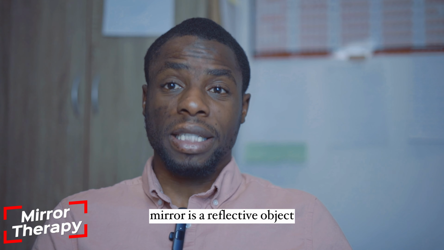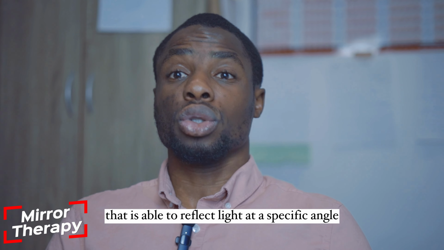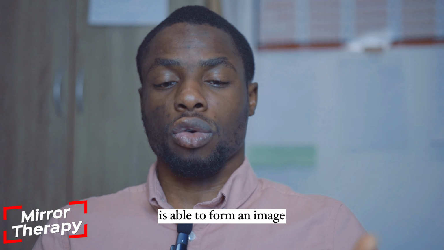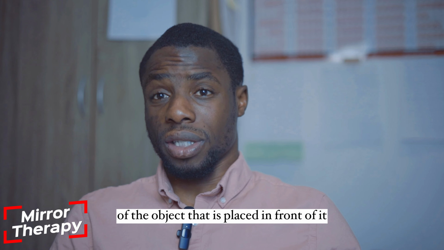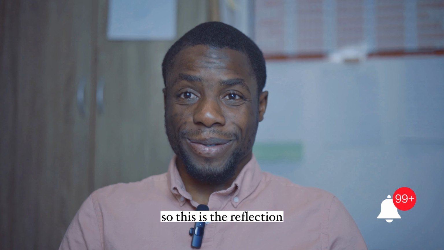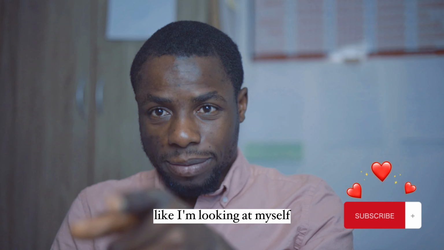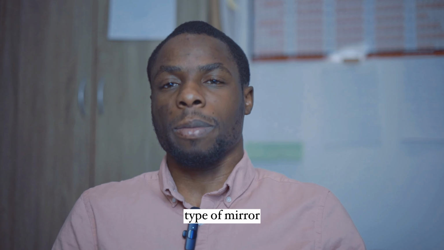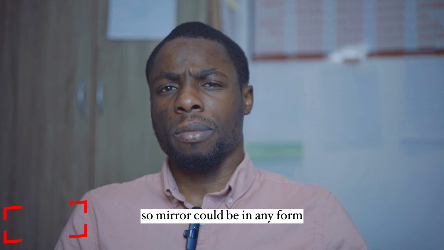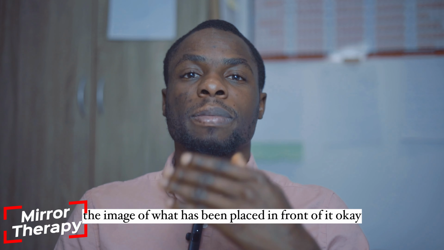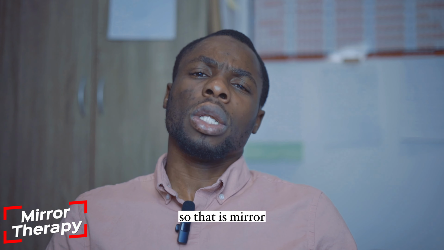A mirror is a reflective object that is able to reflect light at a specific angle, and after that is able to form an image of the object that is placed in front of it. Just like you are looking at me at the moment, I'm in front of a mirror. So this is the reflection, like I'm looking at myself now. This is a type of mirror, although a technologically advanced type. So a mirror could be in any form, but it's going to be able to produce back the image of what is being placed in front of it. Okay, so that is a mirror.